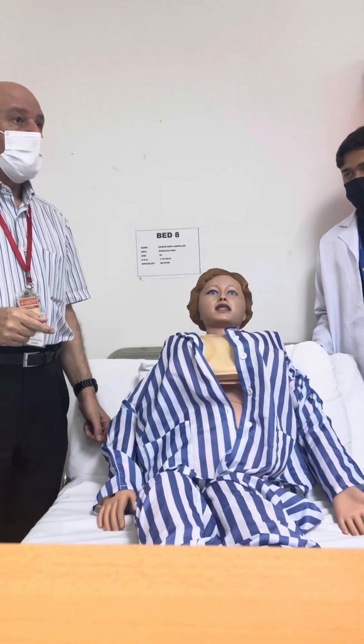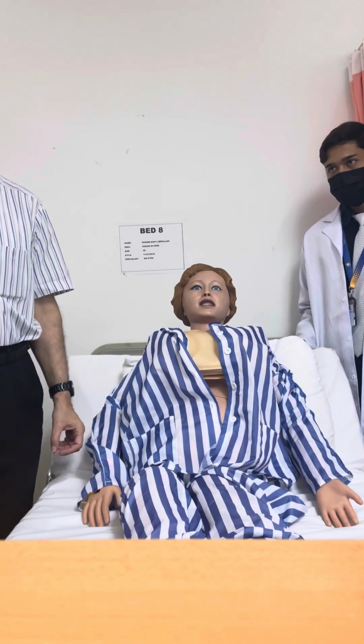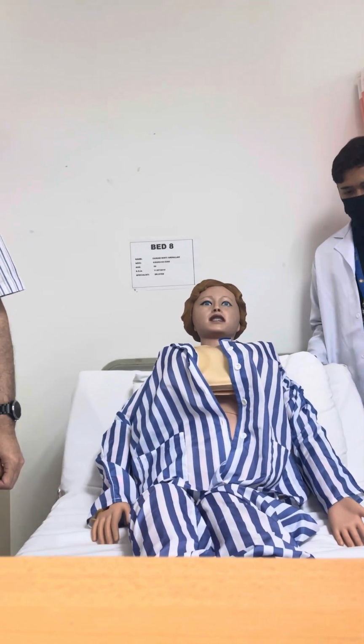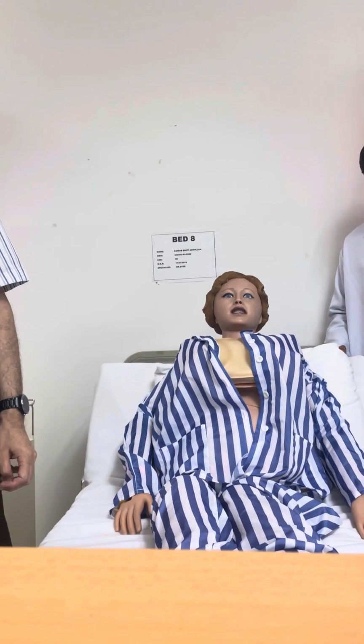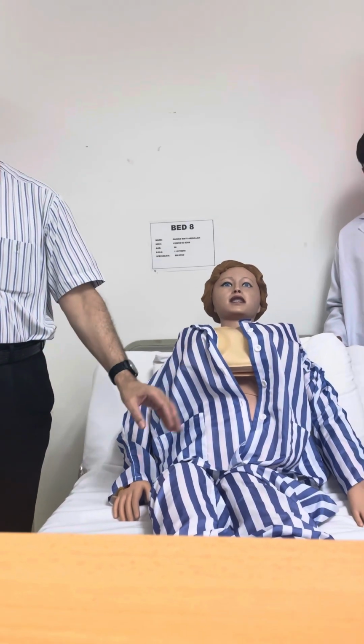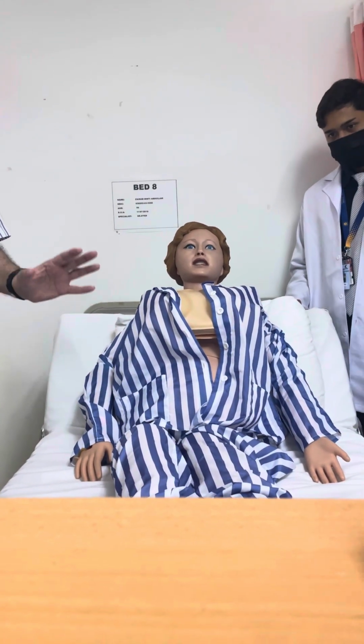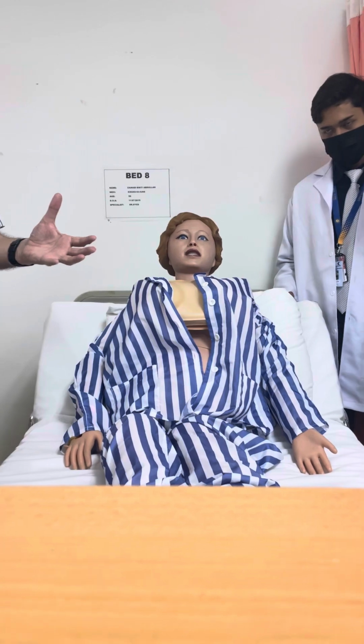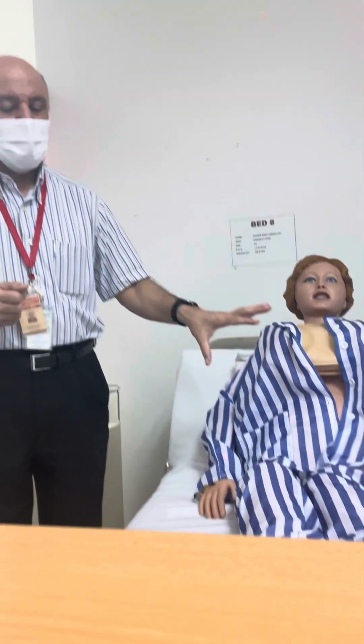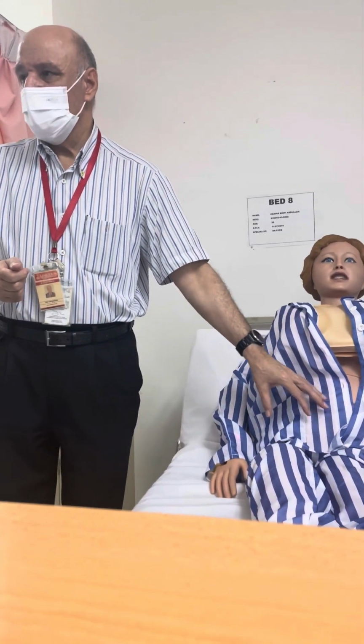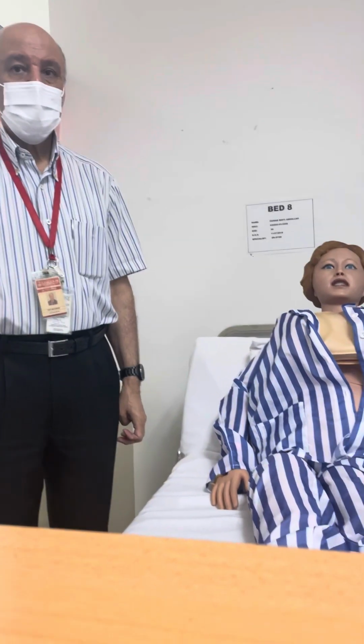Okay? Any questions? Should we do a digital rectal examination after abdominal examination? No. I don't think it's relevant here. Usually the rectal findings are sought in case of abdominal pathology. Okay? Any other questions?